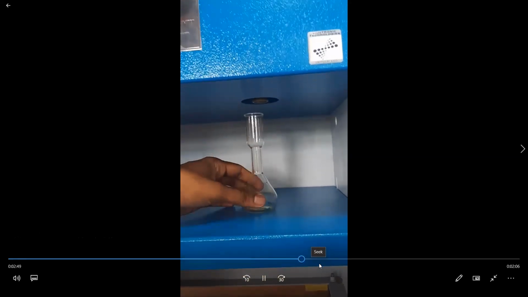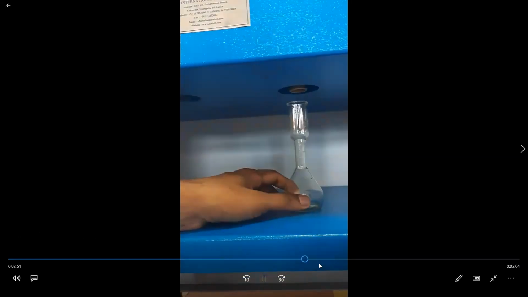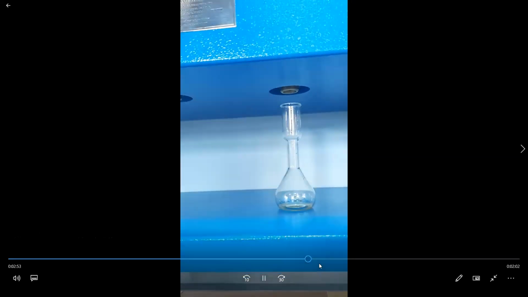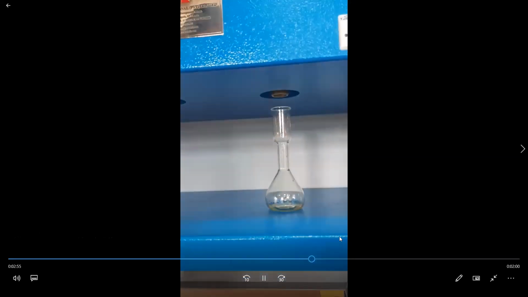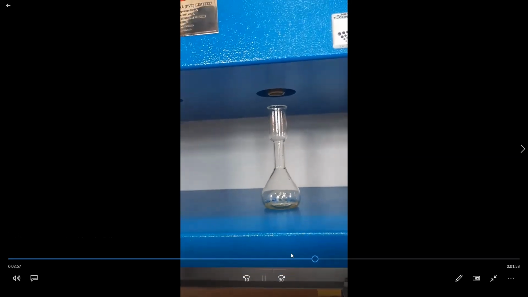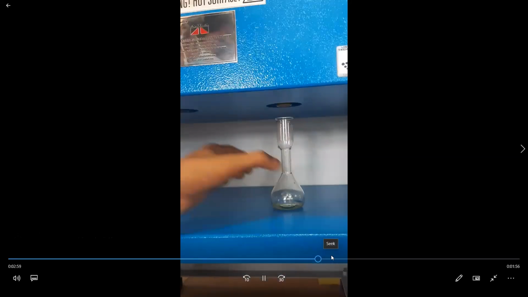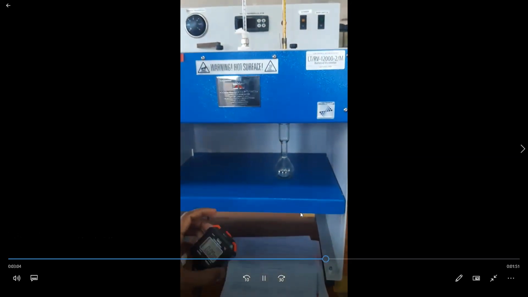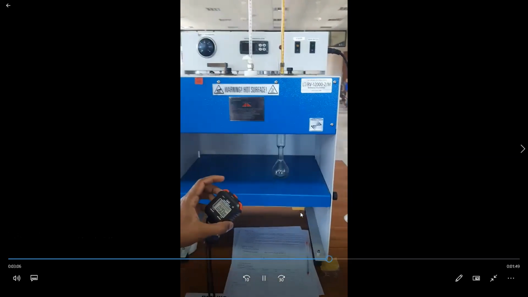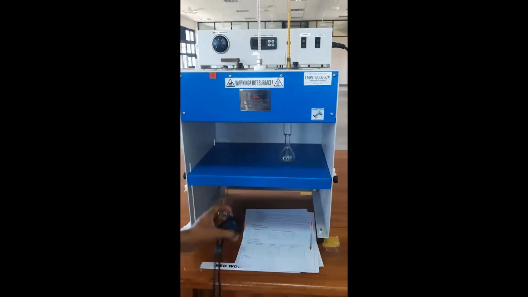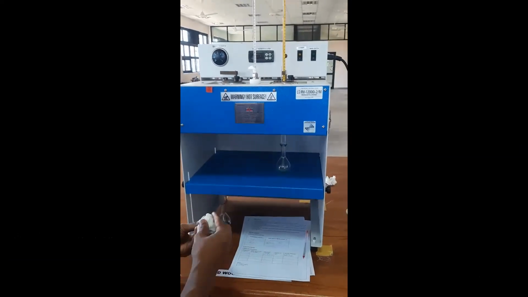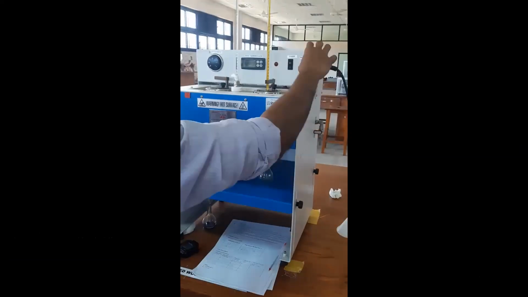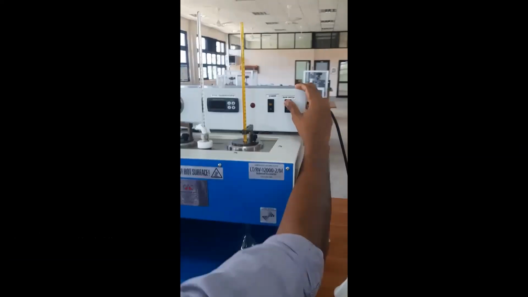Then after heating up the oil, we will lift that ball valve. Then we will collect the oil here. When we are collecting, we have to measure the time for the 50 milliliters of oil, right? For that, we will use the stopwatch. So now we will start. First we have to press the main switch.